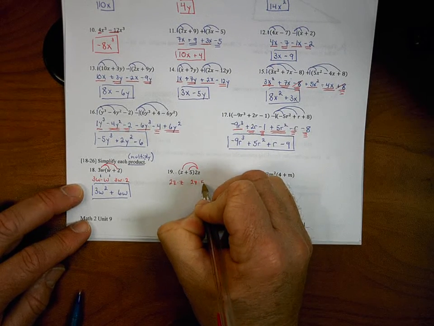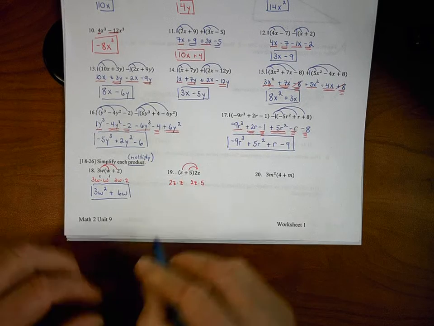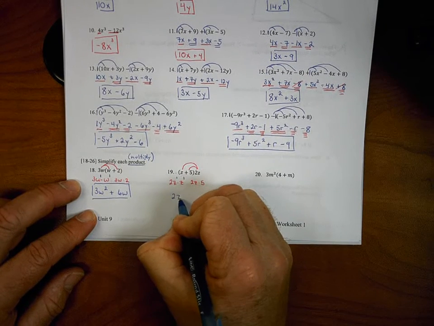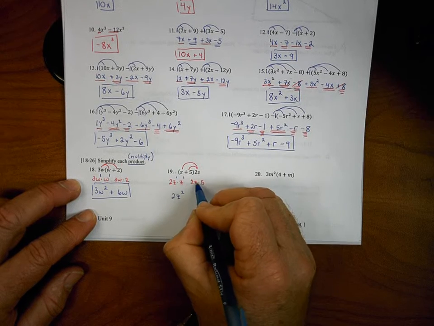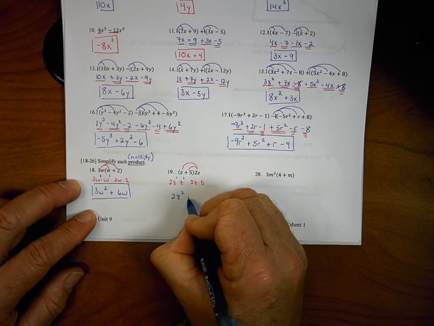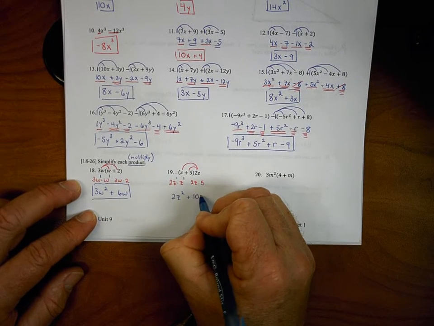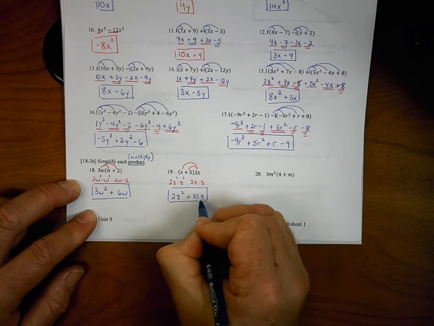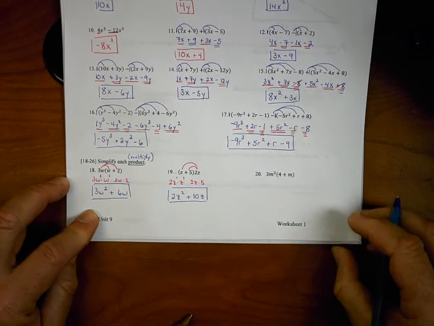Okay, write down what the results are. 2z times z. Once again, these have exponents of 1, so that would be 2z to the second power. 2z times 5 is positive 10z, so I have to write plus 10z, and that's my simplified expression because I cannot add 10z to 2z squared.